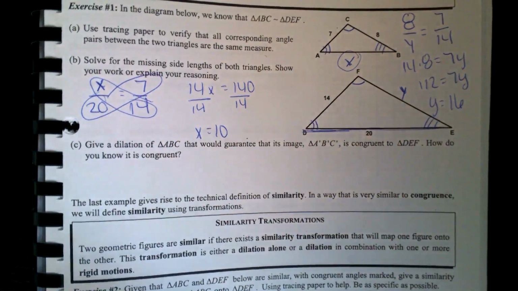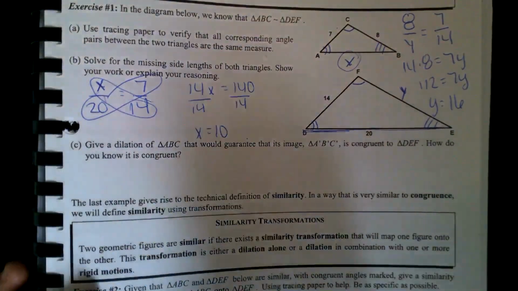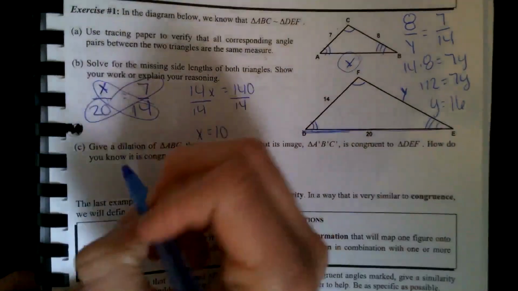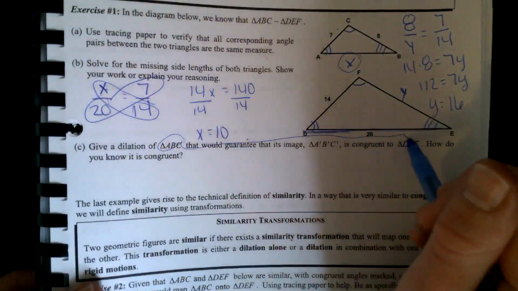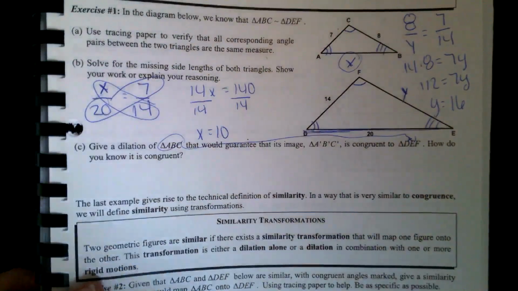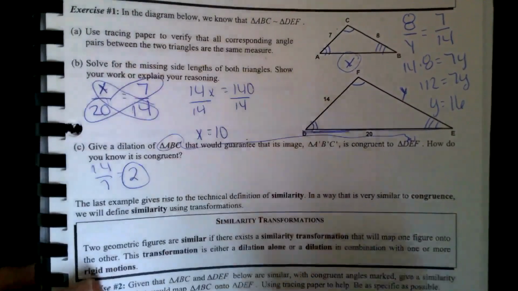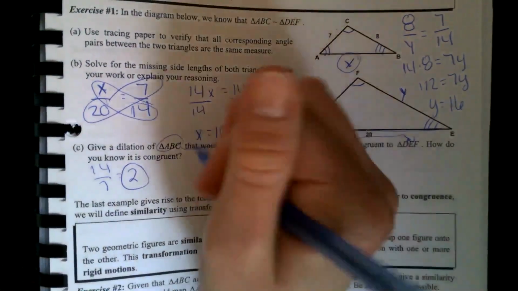All right, so we want to give a dilation of triangle ABC that would guarantee its image A prime, B prime, C prime is congruent to triangle DEF. Now for dilation, we need a scale factor. To figure out our scale factor, we're mapping ABC onto DEF, if you will. So 14 over 7 is equal to 2. So our scale factor is 2.